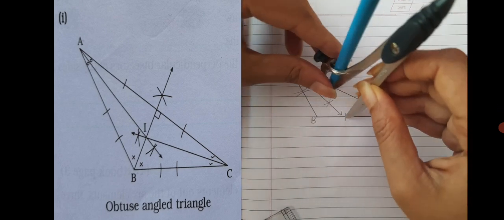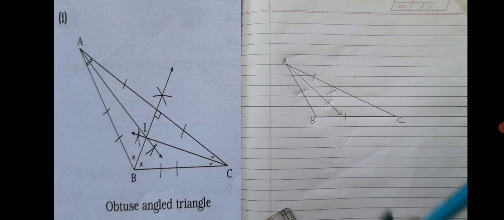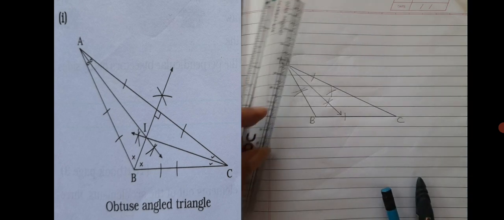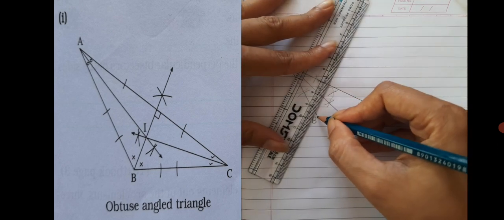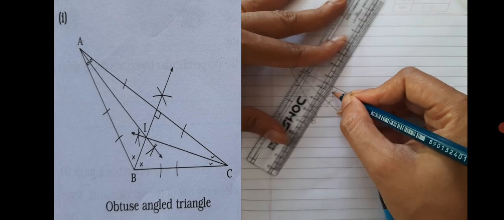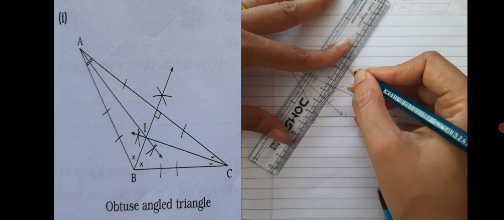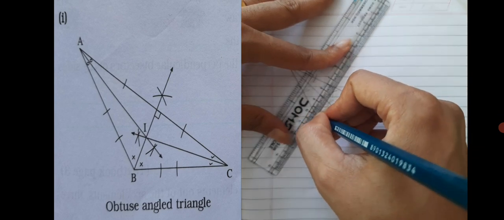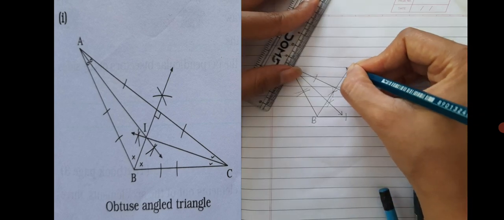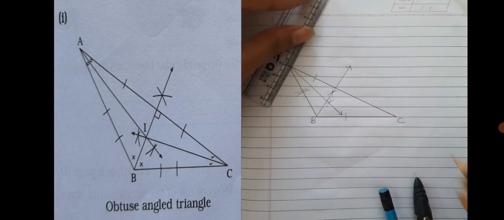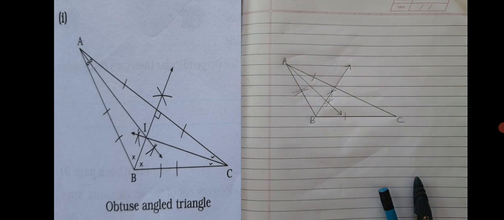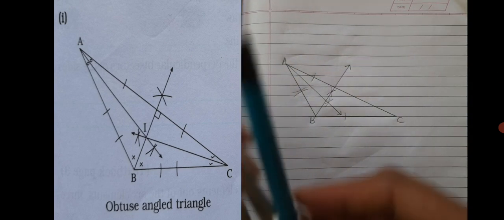Once you get this point of intersection correctly, just mark that point carefully and draw a line from B further to this point of intersection and mark an arrow which makes it a ray. This is the angle bisector for angle B.